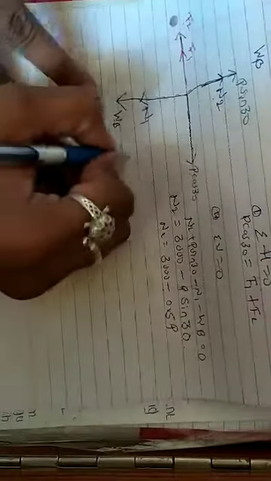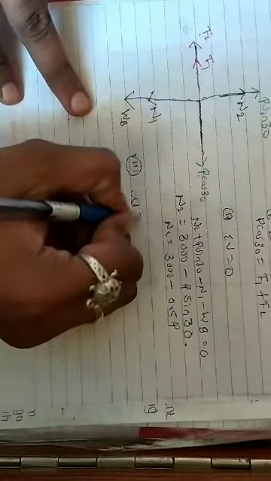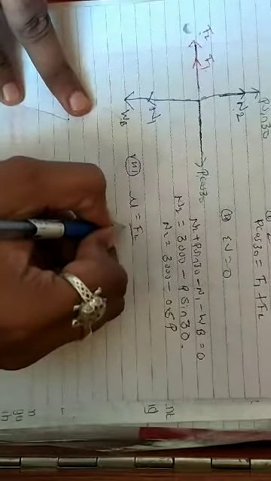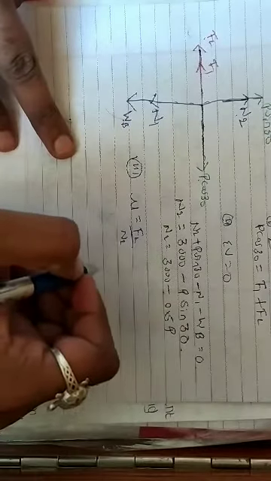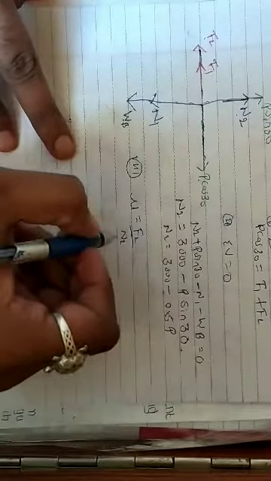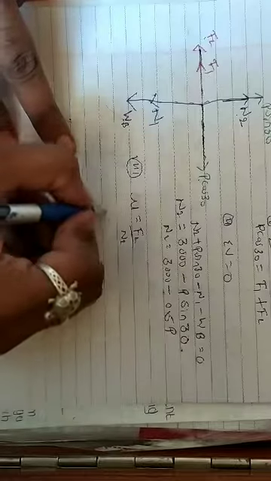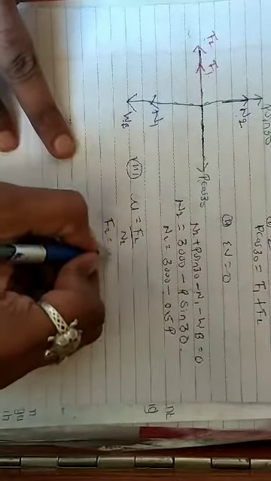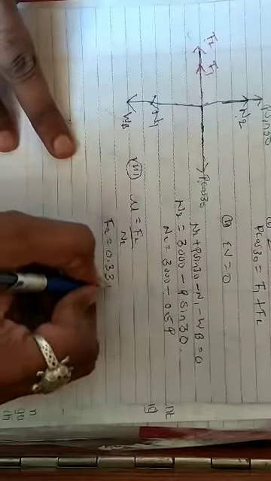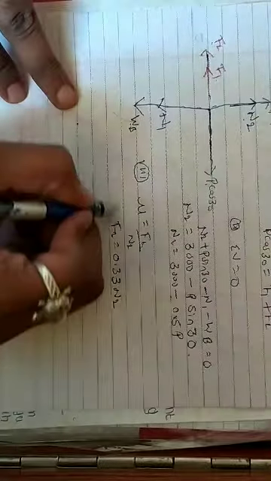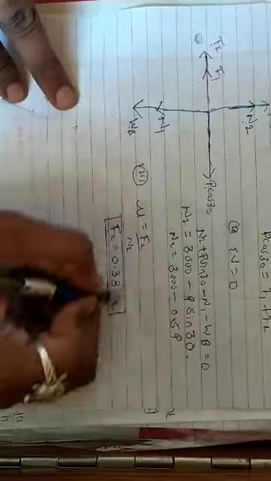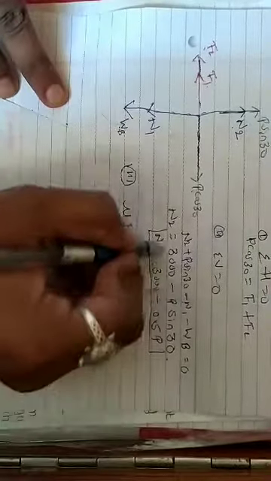Next, third condition: mu is equal to F2 divided by N2. Mu is given as 0.33. So F2 is equal to 0.33 into N2. Here we got the value of F2, and here we got the value of N2.